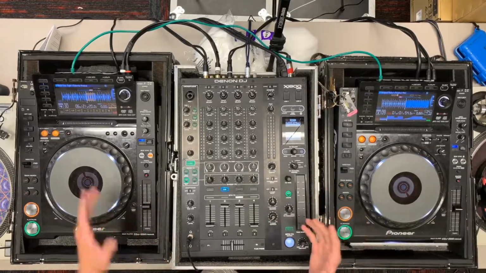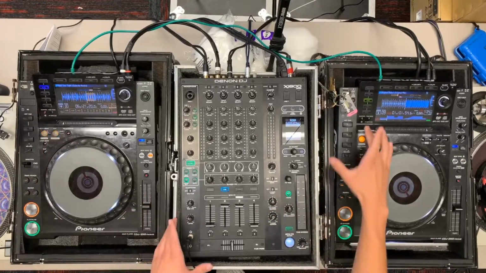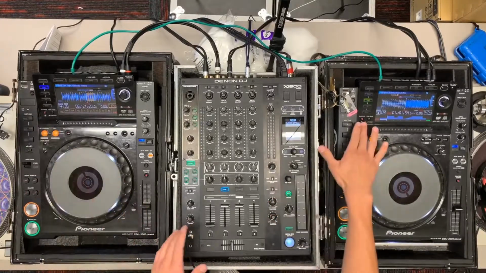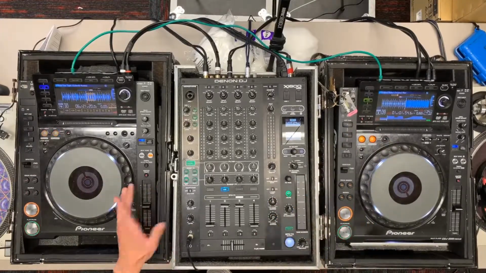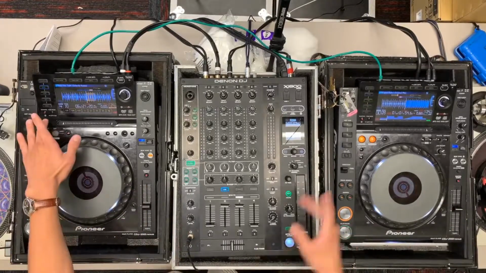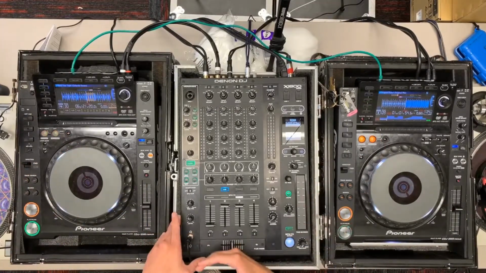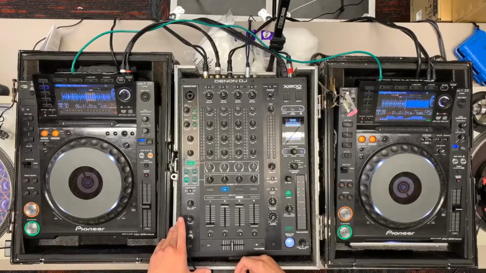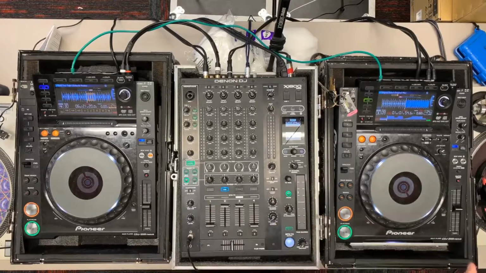So that's why whenever you're behind the decks, you have to make sure that the quantize button is on and that your pitch lock is on as well, just for good measure. We need these on so that you can confidently set your loops, knowing that it won't throw off the mix, and you can worry about other creative things you want to do in the mix.